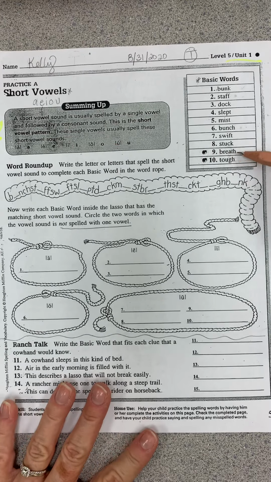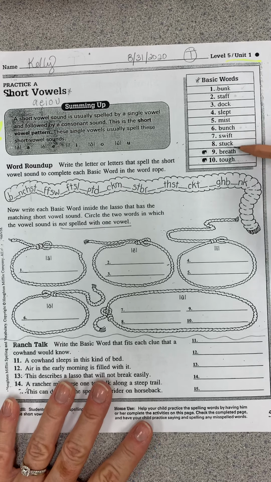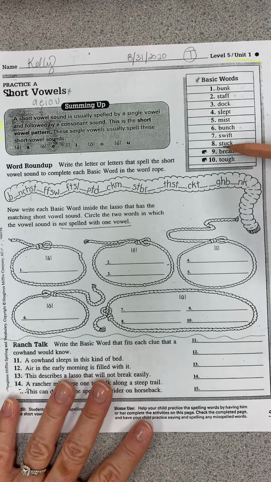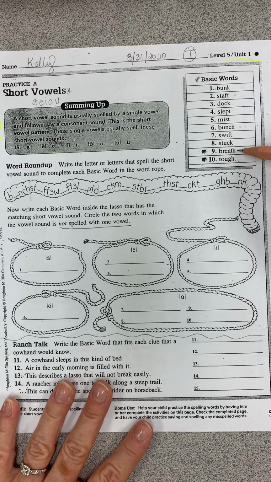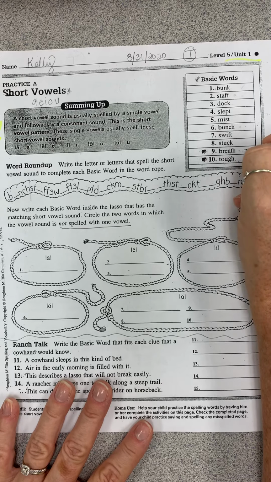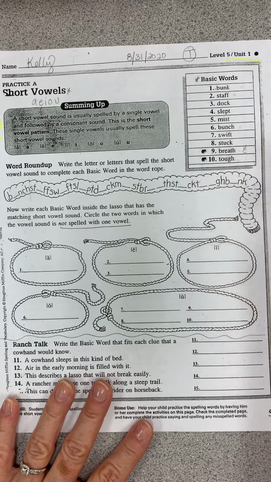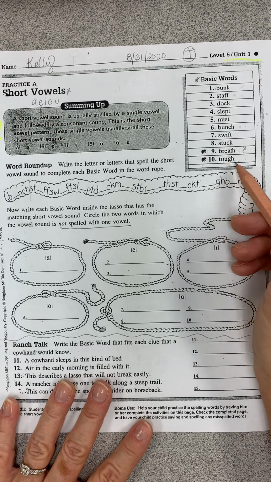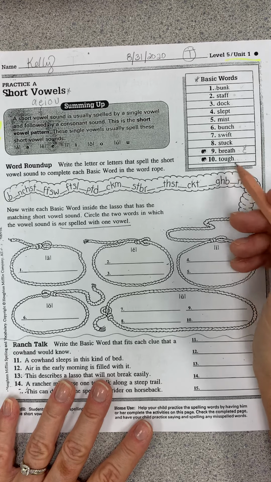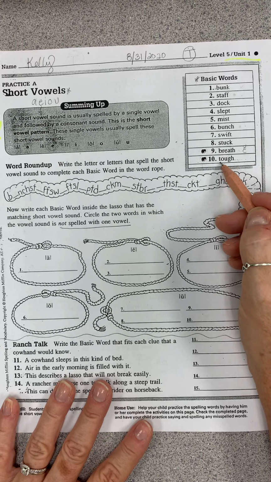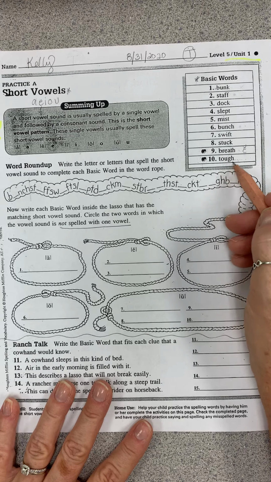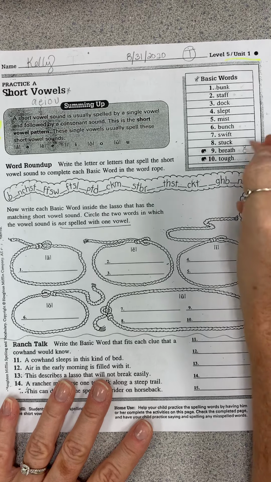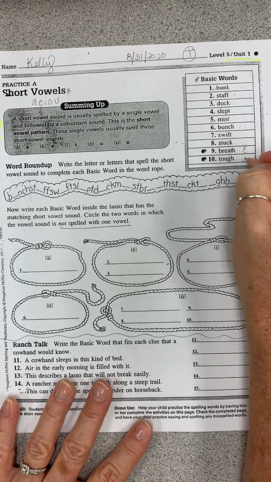Now, I pointed out this word down here. This looks like breathe, but it's not. It's breath. And that has the short E sound. This word looks like tug. I don't know why it's spelled that way, but it is. This word is actually tough. It has the short U sound because it sounds like stuck.